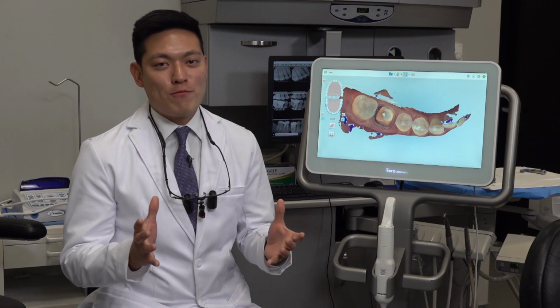It might be loose, it might be too tight, the contacts might be a lot heavier than you would want them to be. So truly, what is the lab looking for? That's what we're going to review in this next segment. How do we analyze the entire model together before you send it off to the lab for that accurate fitting restoration or prosthesis?